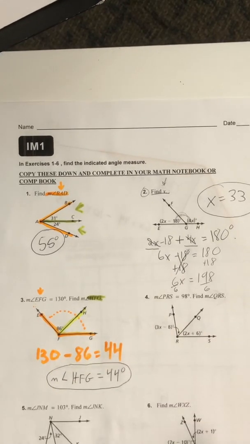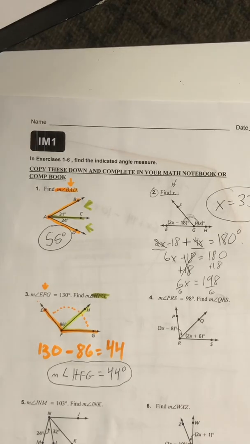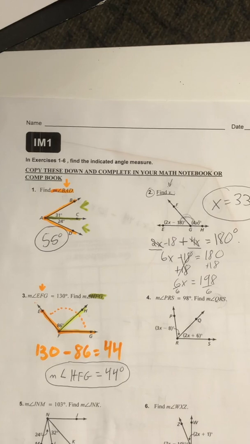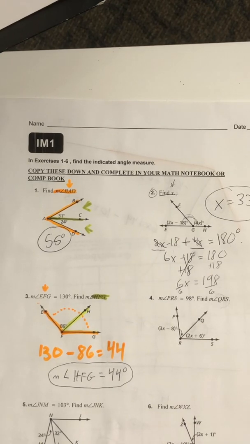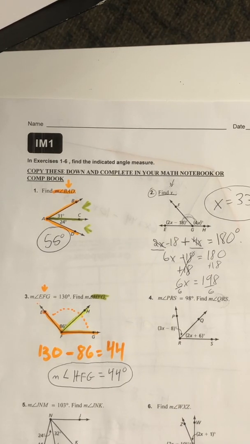Notice there was really no algebra involved. It was just knowing that we're subtracting. All right, this is where the next 3, well, actually, we need some algebra. All right, here we go.